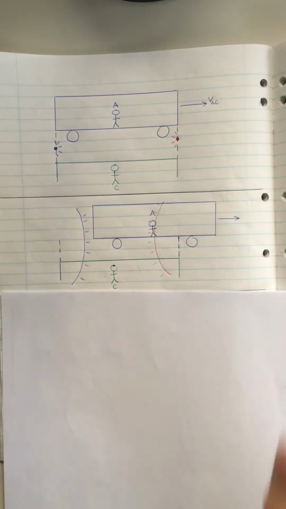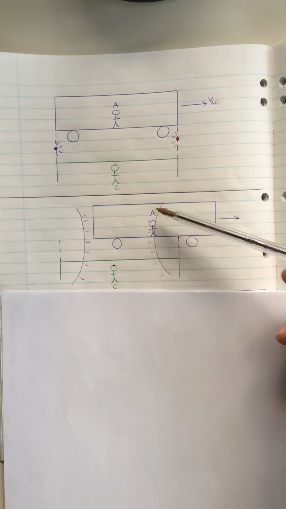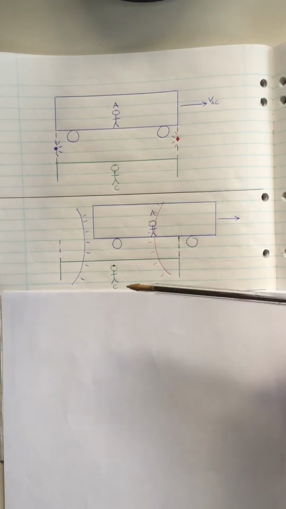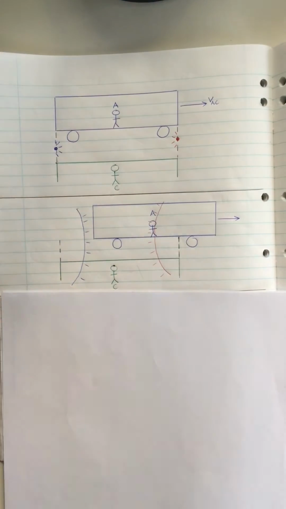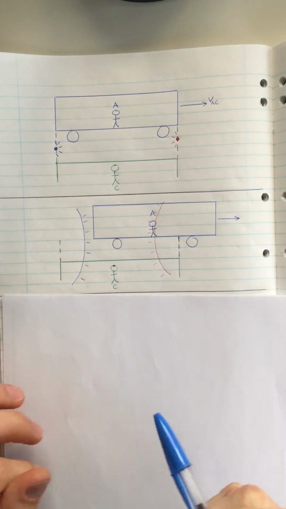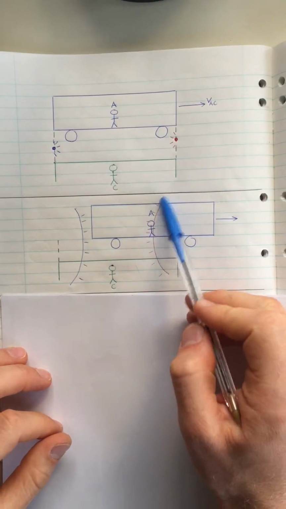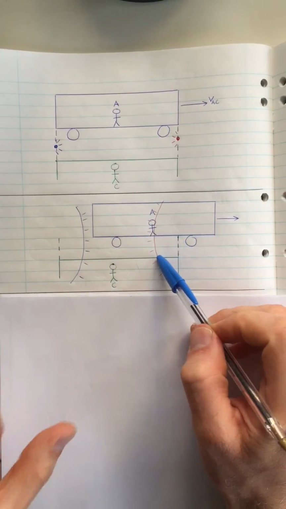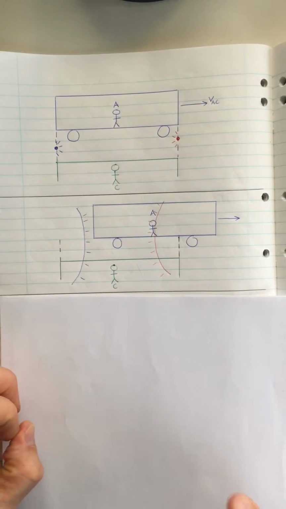Important thing I want you to note here is that the red flash has reached person A and the blue flash hasn't reached person A yet. So the red person sees the red flash before they see the blue flash. And I think that will make sense to you here. They're both moving in towards each other, but the train is moving to the right. So the train is moving towards the red flash but away from the blue flash. So the train will see the red flash before it sees the blue flash.